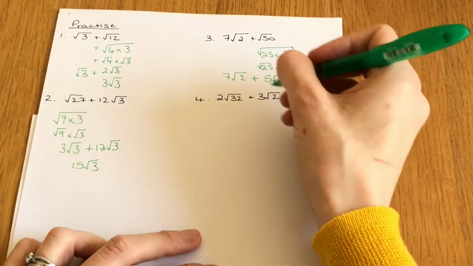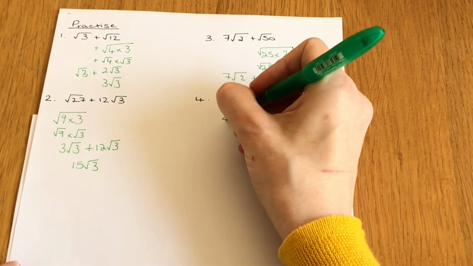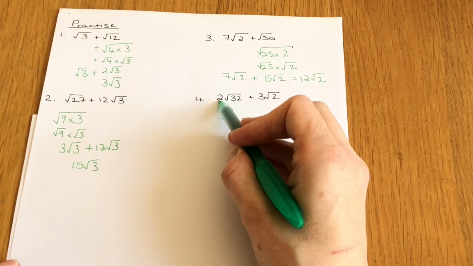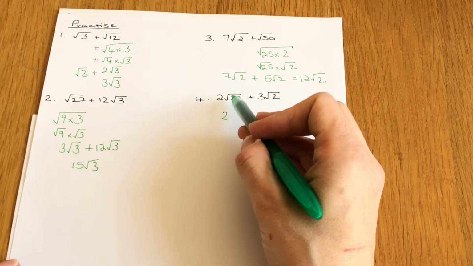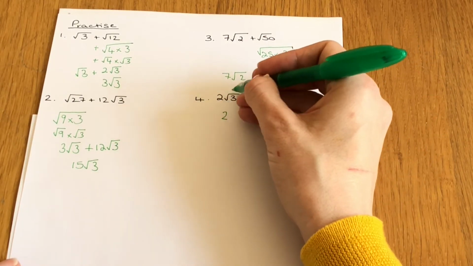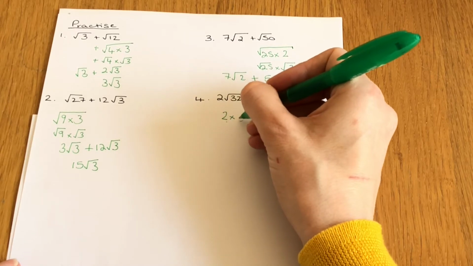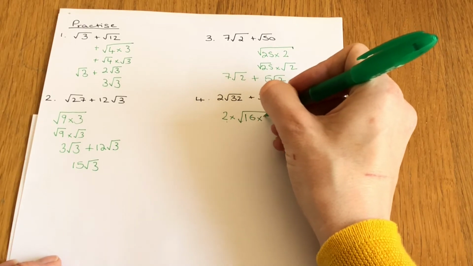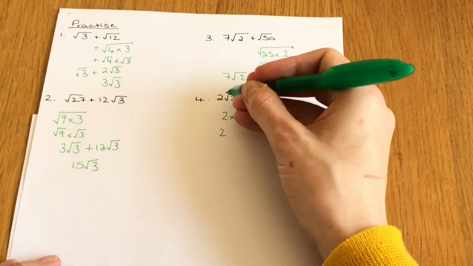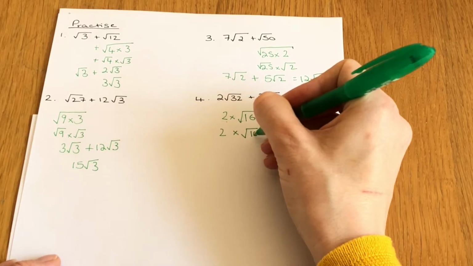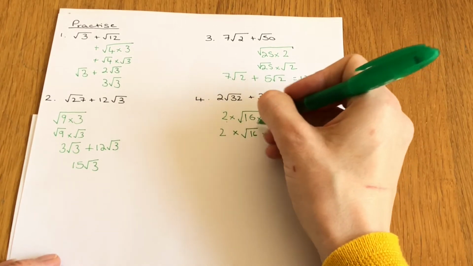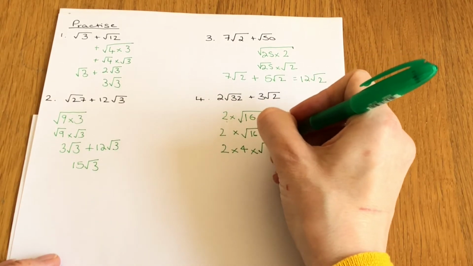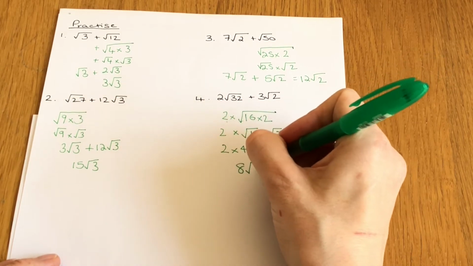And this one here, let's rewrite the root 32. So I get 2. Now be careful, because this 2 here is 2 lots of root 32. So when we simplify the 32, we still need that 2 at the front, and I'll show you what happens with that now. So to make 32, I do 16 times 2. I'm still writing it in here, so I've got root 16 times root 2. So root 16 becomes 4, so this becomes 2 times 4 times root 2, or 8 root 2.